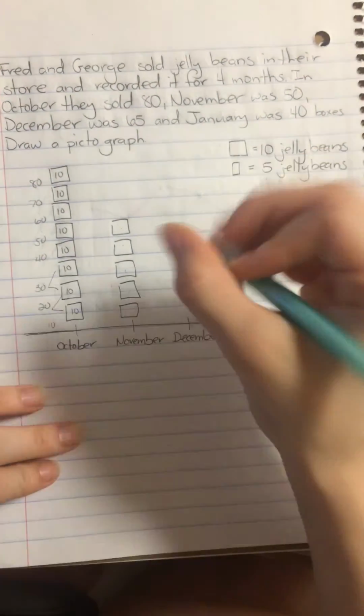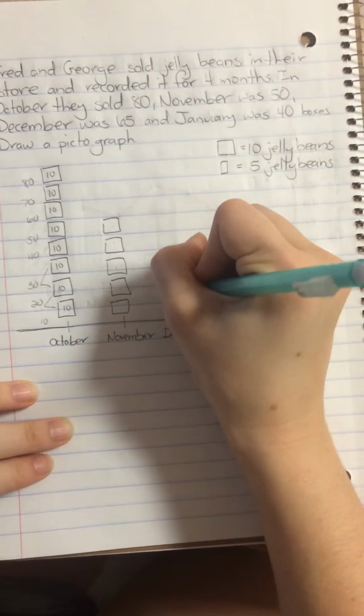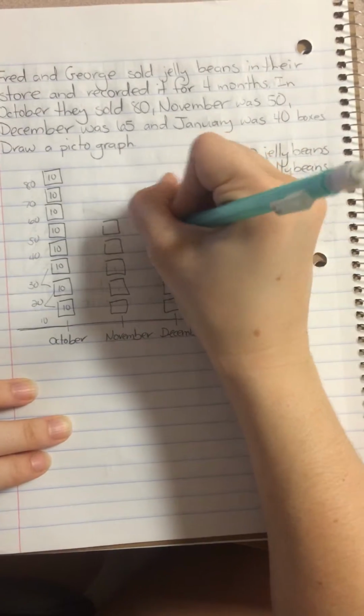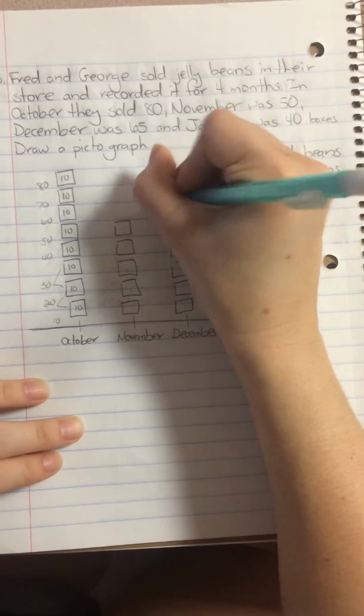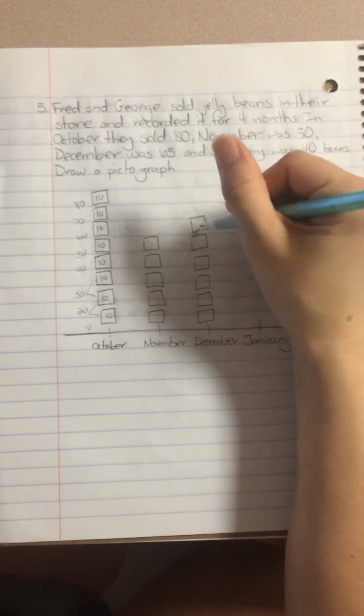So now we'll move on to December. And we need 65 jelly beans, so we have 10, 20, 30, 40, 50, 60, and then we face the problem where if we do another full box, it'll then be 70 jelly beans, which would be too large of a number, but if we leave it at this, then it's not enough.